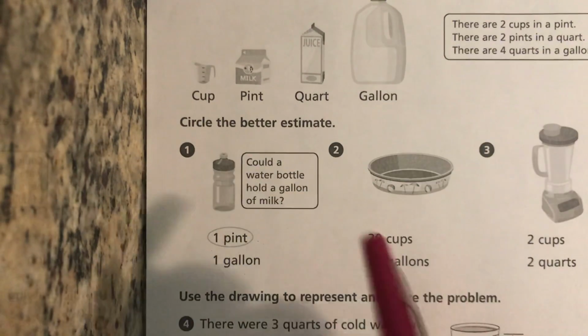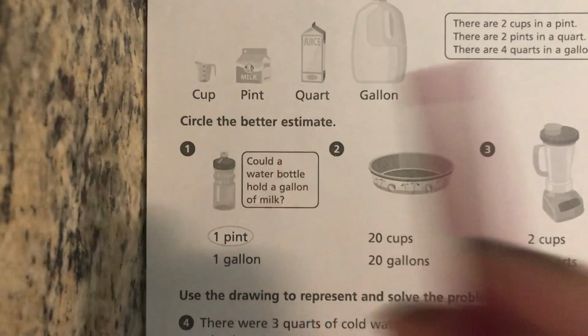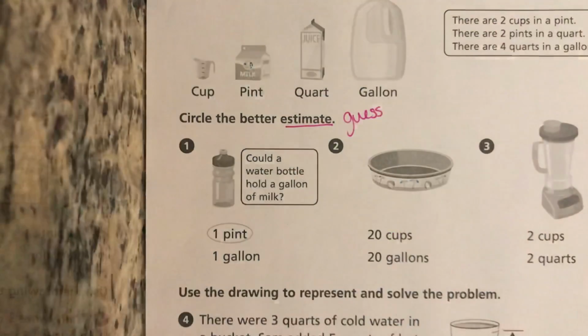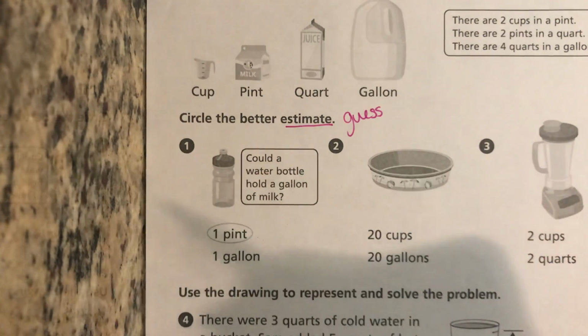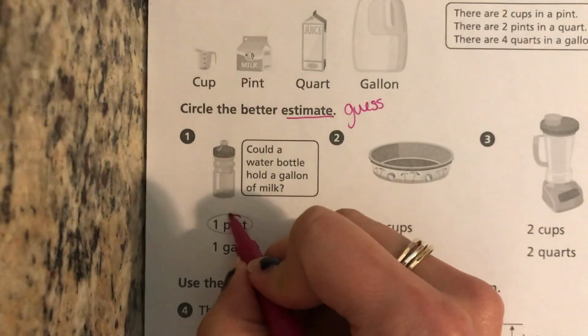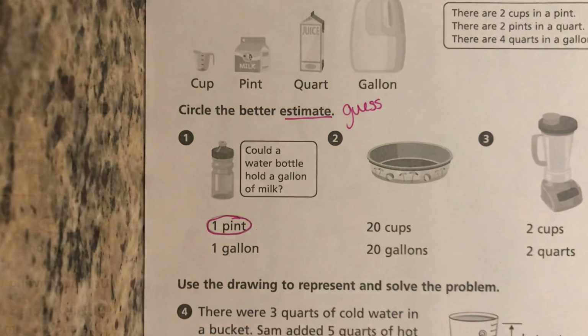So the first questions here are asking you to circle the best estimate. An estimate, again, is a word to guess about how much these 3 different containers can hold. So a typical water bottle, could it hold 1 pint or 1 gallon? When we think about 1 pint as being about the size of a milk carton and a gallon being about the size of a gallon of milk, most water bottles are not as big and as heavy as a gallon of milk. So that's why 1 pint is the better estimate there.